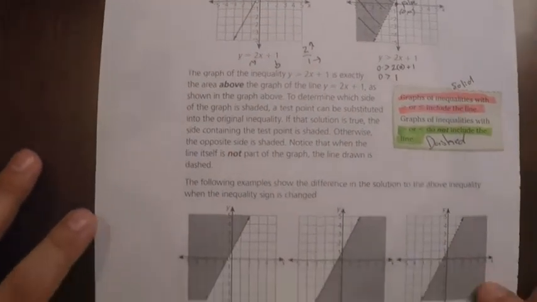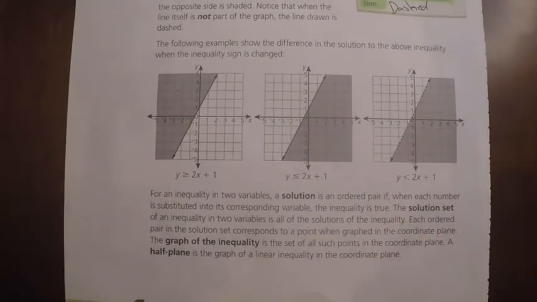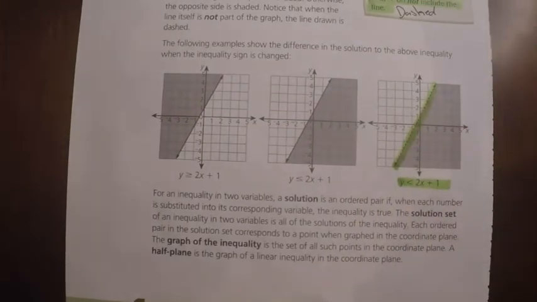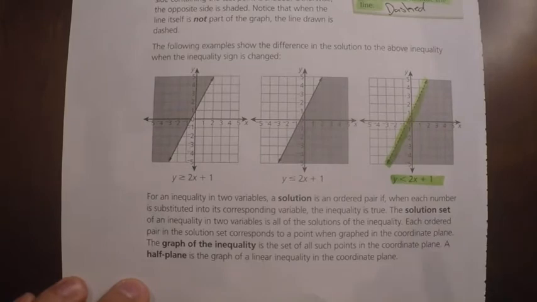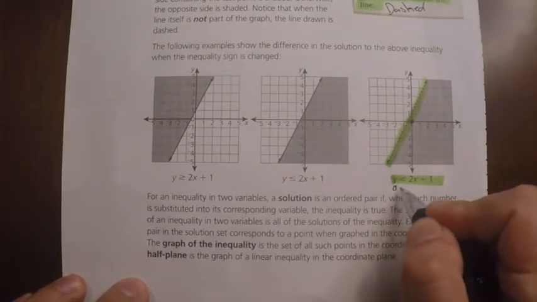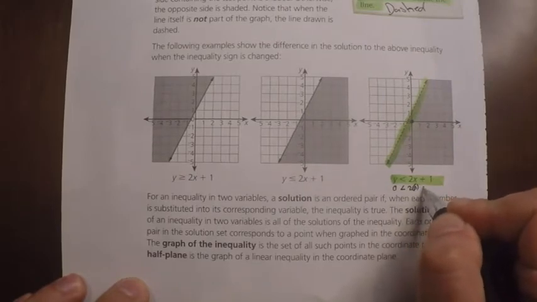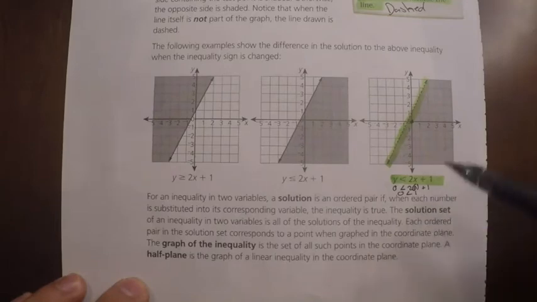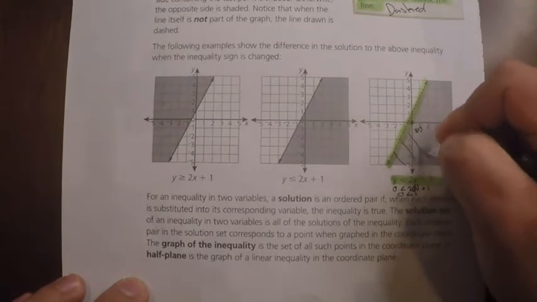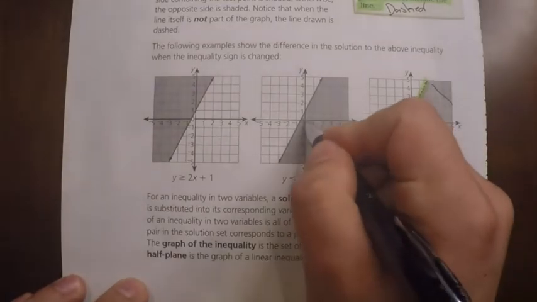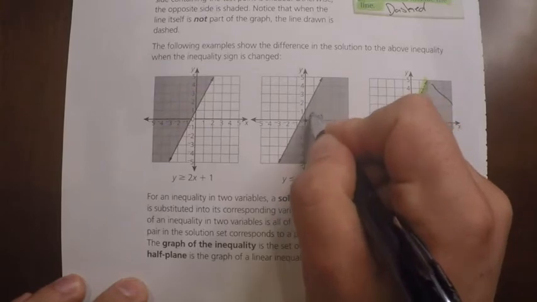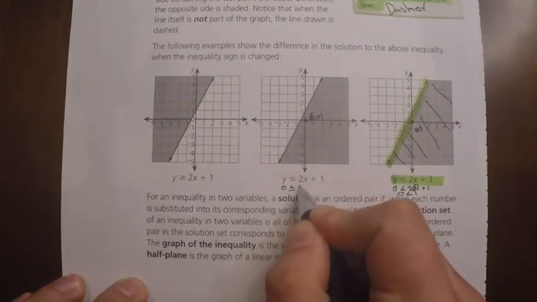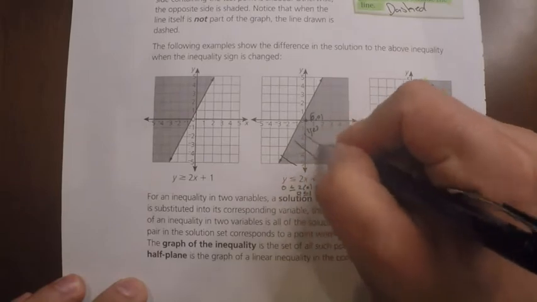All right, if we take a look, they show a couple more examples here. Again, I'm going to highlight our other one that was not a solid line. Notice that dashed line, because this was y less than 2x plus 1. If we took that test point of 0, 0 and plugged it in, 0 is less than 2 times 0 plus 1. 0 is less than 1. That's true. So we could say yes, and then shade below the line. Same as if we put it in over here as 0, 0. We test it out. 0 is less than or equal to 2 times 0 plus 1. Is 0 less than or equal to 1? That's true, so we can shade below.